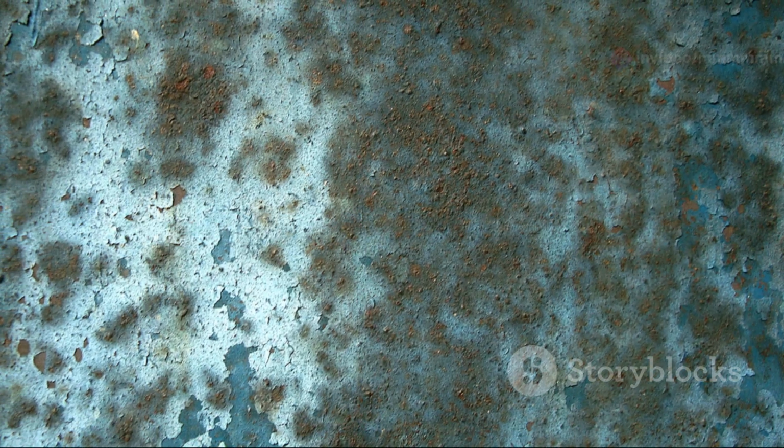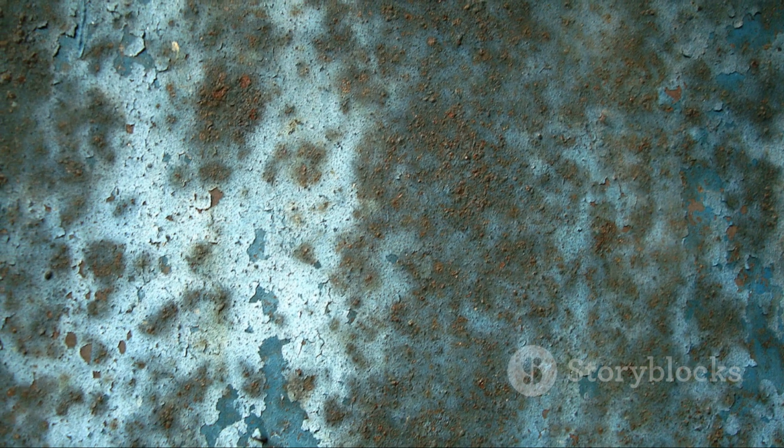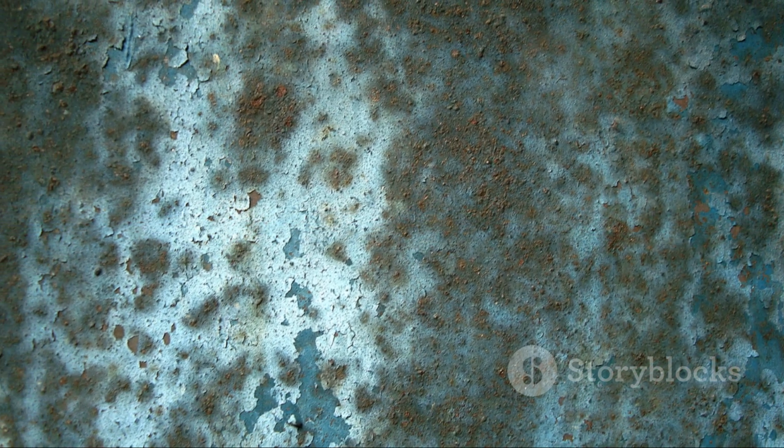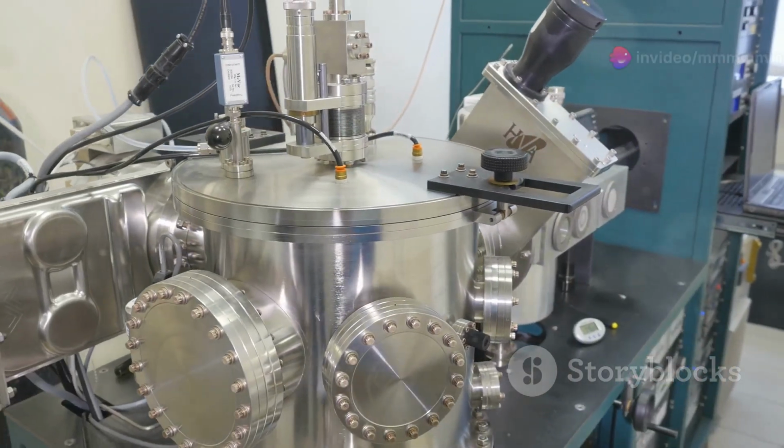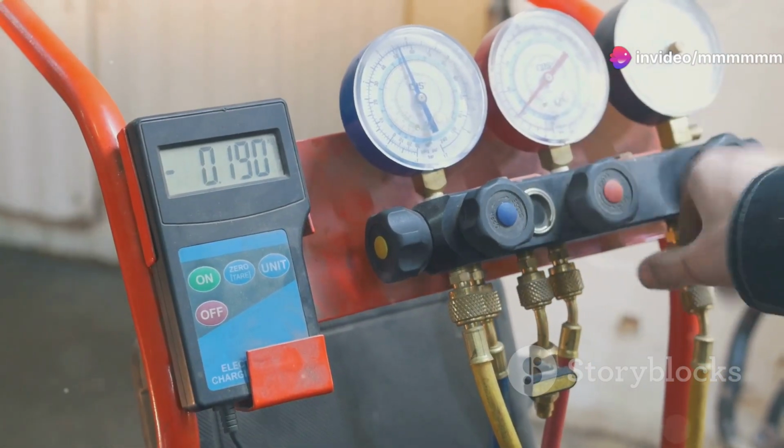The severity of chemical corrosion depends on the aggressiveness of the substance and the resistance of the metal. Factors like temperature and concentration also play a role, just like with dry corrosion.